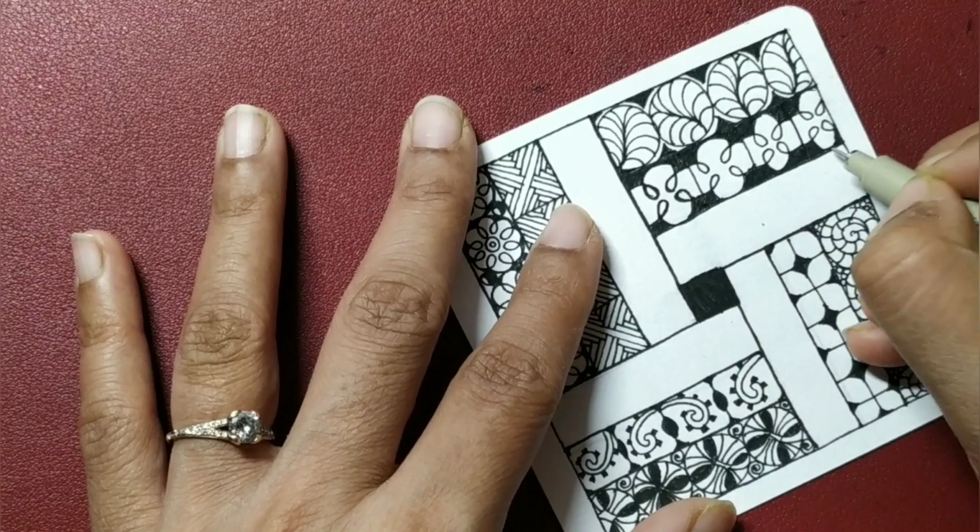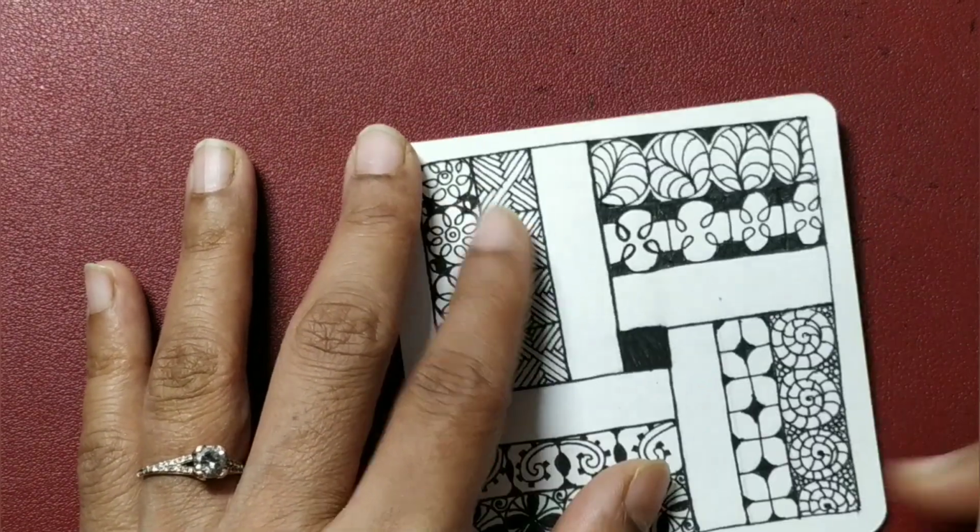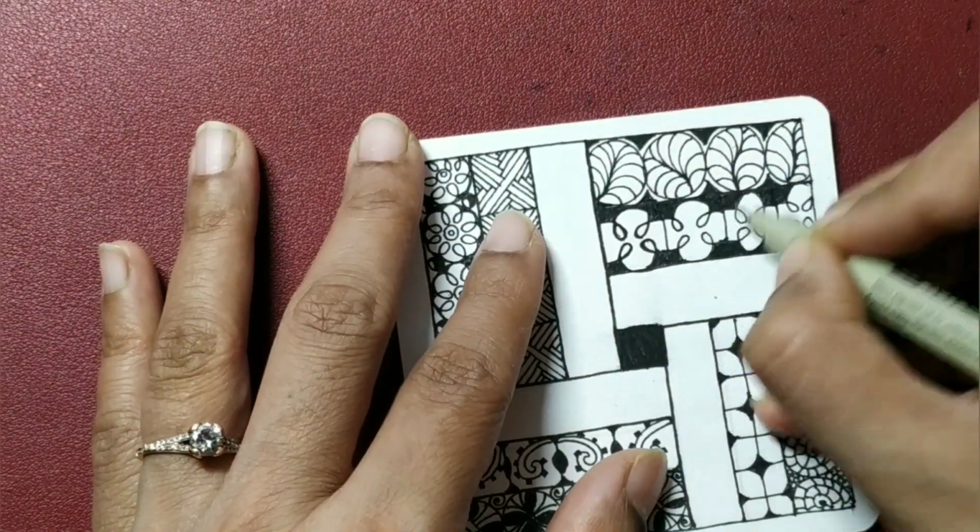So you can see what kind of shape is formed. Enhance the loop a little more.